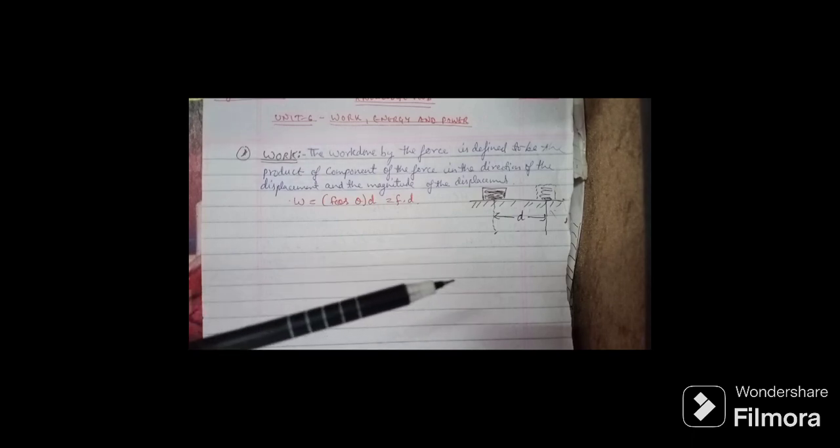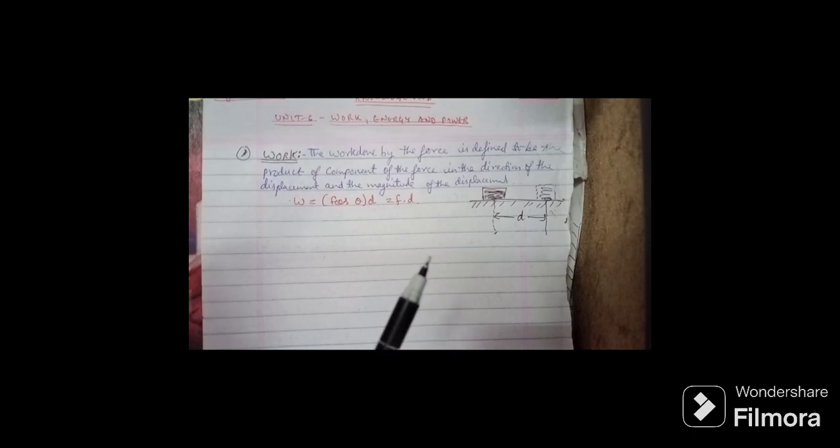The third case is where the force and the displacement are mutually perpendicular. This is so since for theta equal to pi by 2 radians, that is 90 degrees, cos pi by 2 is 0. For the block moving on a smooth horizontal table, the gravitational force mg does no work, since it acts at right angles to the displacement.